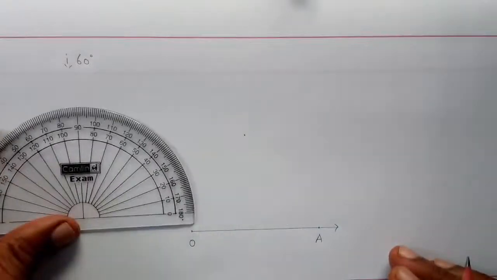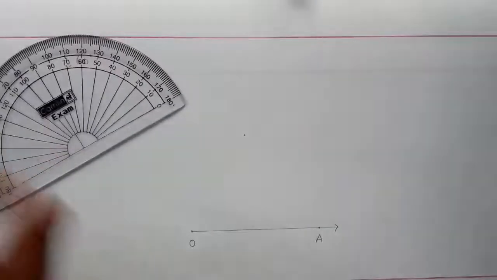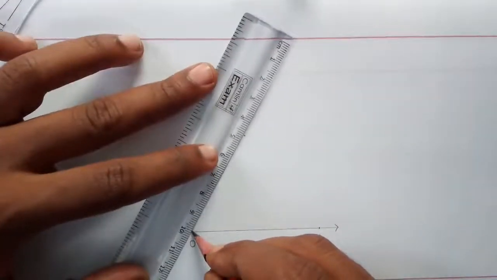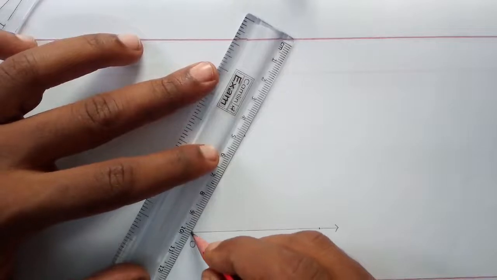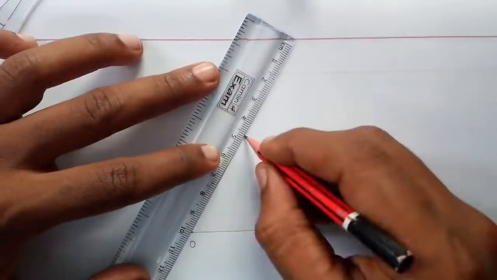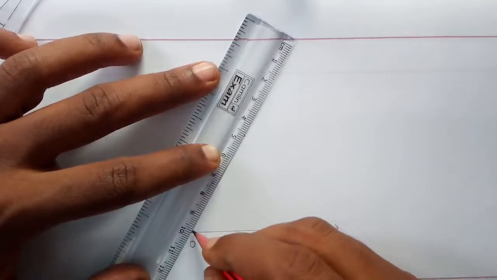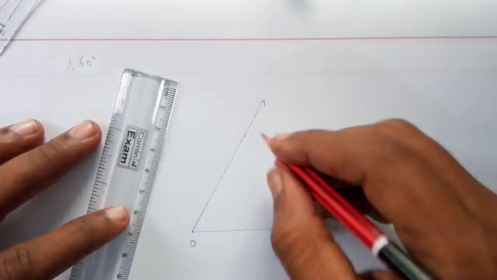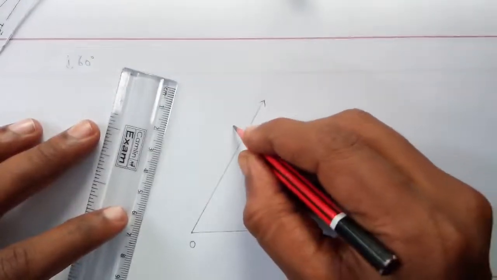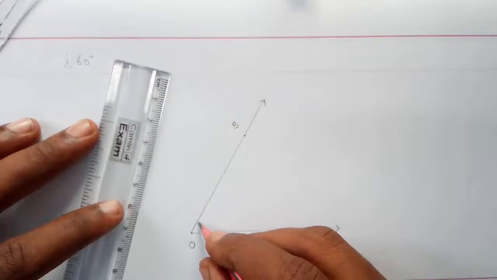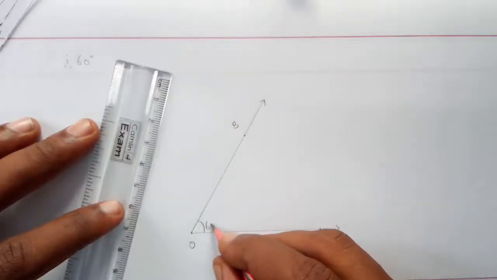Take your protractor, use your ruler, and you have to draw a ray. So from O, we'll be marking a ray. See to it that it passes exactly in the middle, correctly. A ray is enough. This point you can name it as B. So AOB, if you see, it will be 60 degrees now.